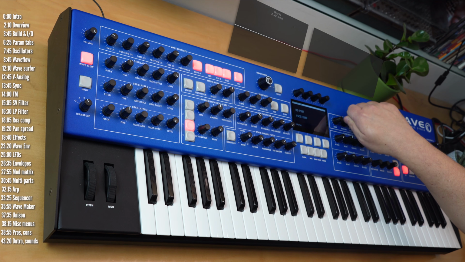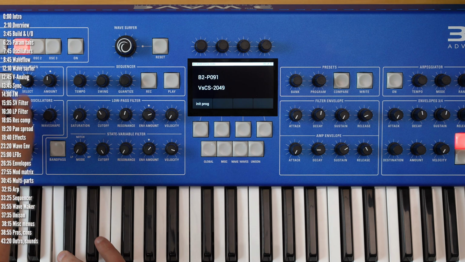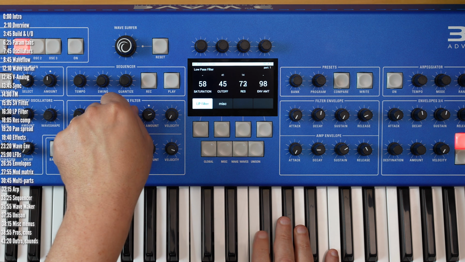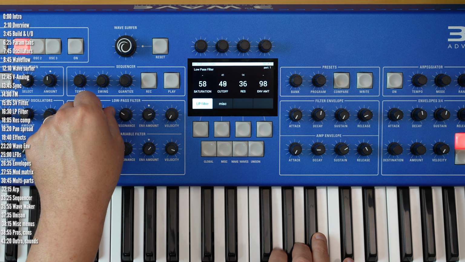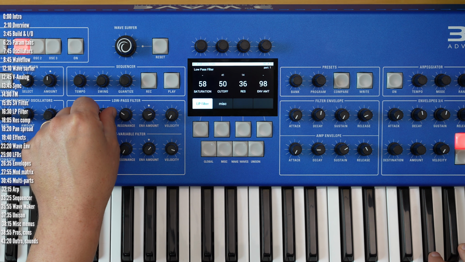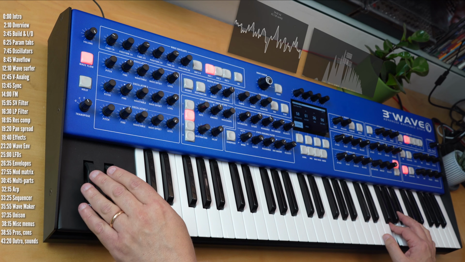Let's maybe listen to the reverb in the context of a patch. So, very nice sounding effects, I think.